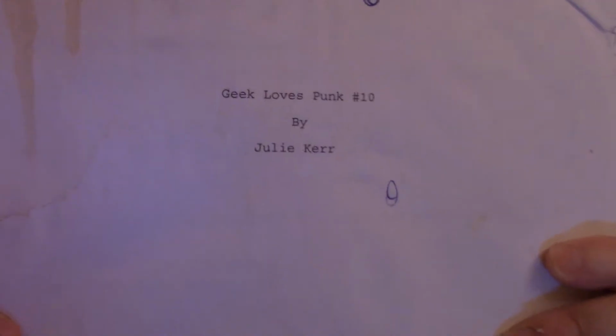The screenplays that I've ever seen are kind of just like, this is what they look like. Mine's kind of torn up because I'm a micro-budget filmmaker. Okay, so this is screenplay number 10. You'll see it says Geek Loves Punk number 10. So this is the 10th draft, by the way.